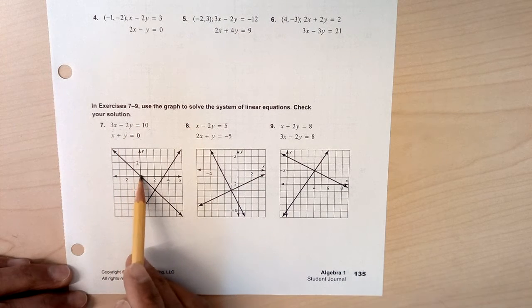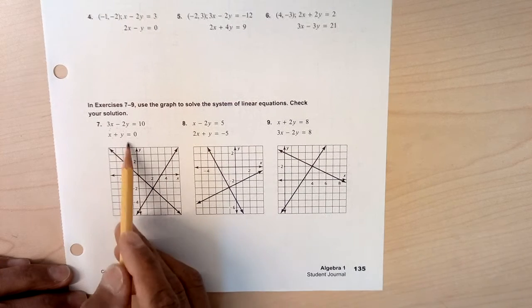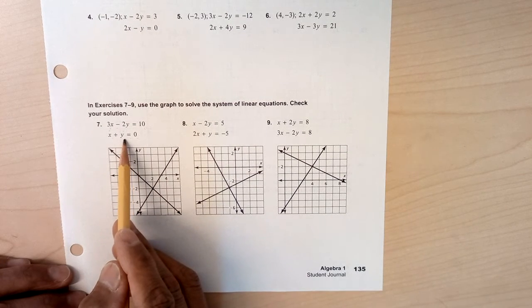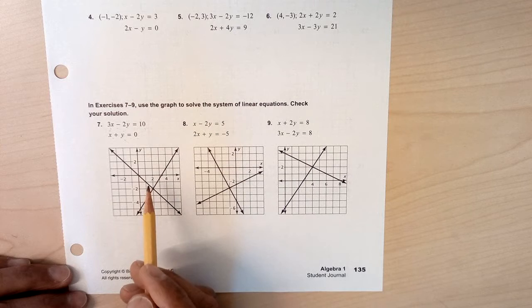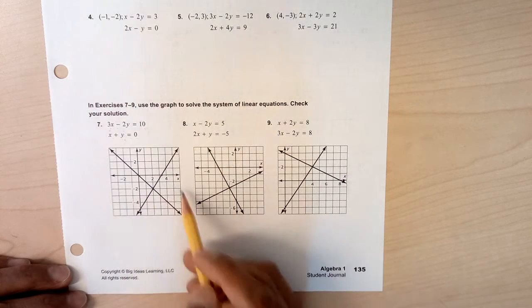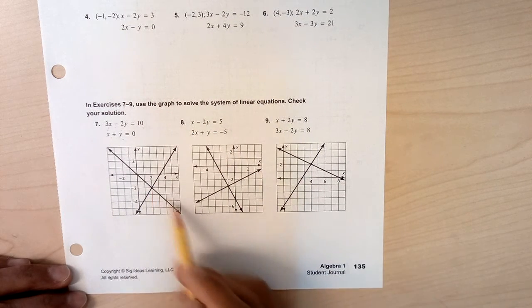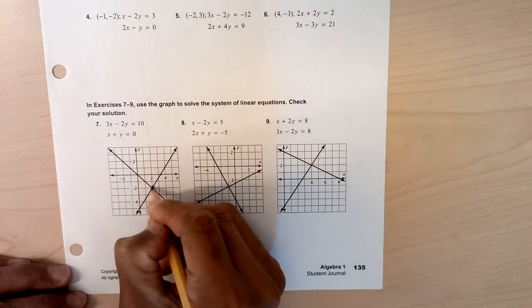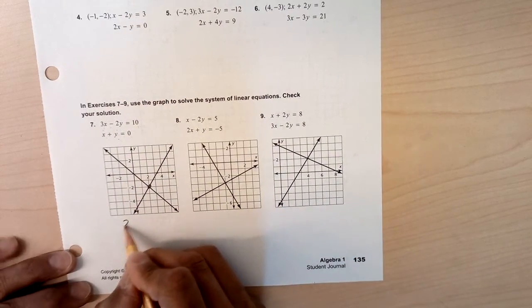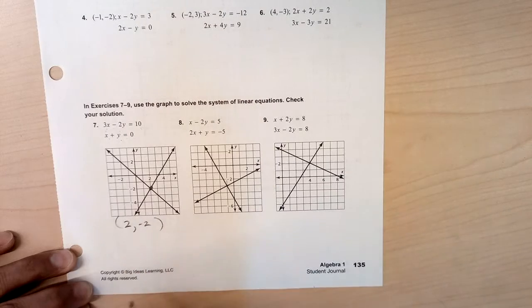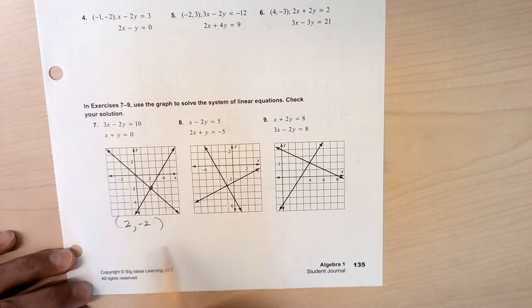If you only graph that, that's a point. So you might need to put that in slope-intercept form as well. Subtract x from each side, y equals -x plus 0. But here's the second line right here. This is the first line. Here's where they intersect. The solution should be 2, -2. And then you could plug that back into both the equations. It should check.